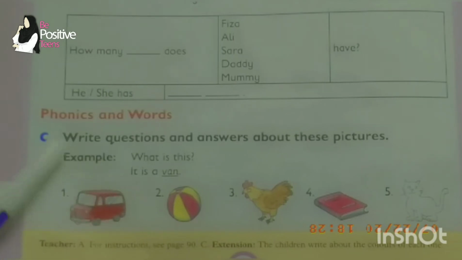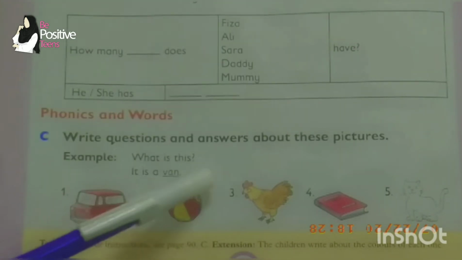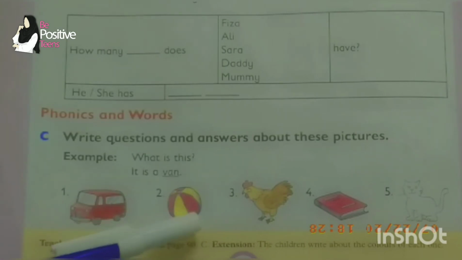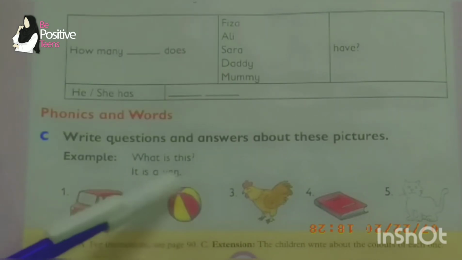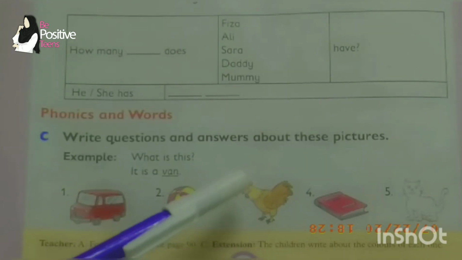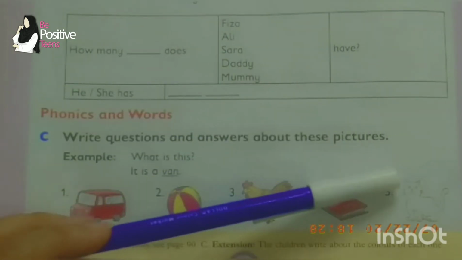Phonics and words. Activity number C, write questions and answers about these pictures. Example, what is this? It is a van. So second, what is this? It is a ball. What is this? It is a hen. What is this? This is a book. And what is this? It is a cat.